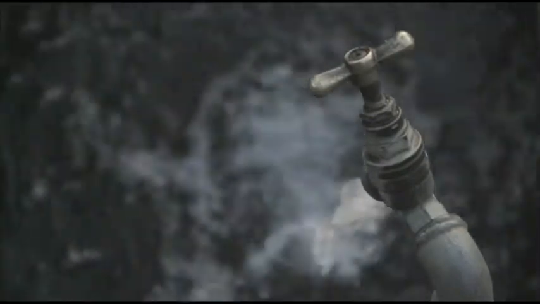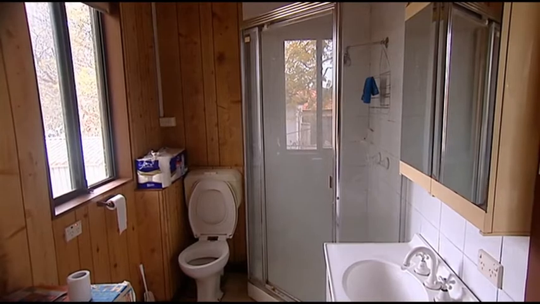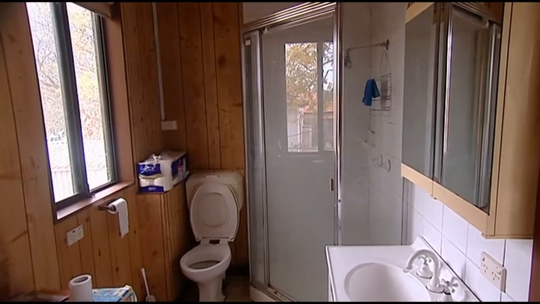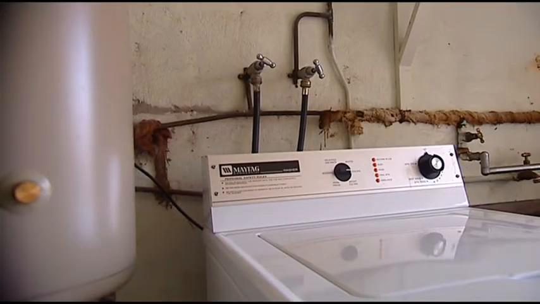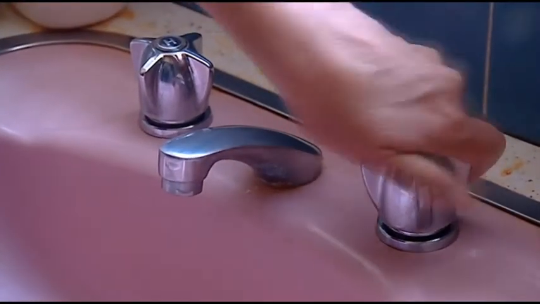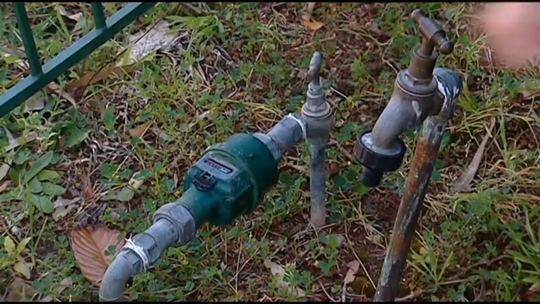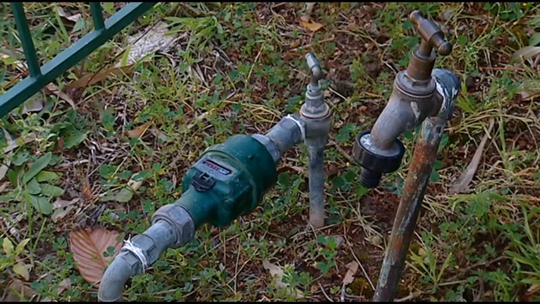What about water? Water is different to other utilities. It is always connected. If the taps do not work, turn on the water from the meter connection.